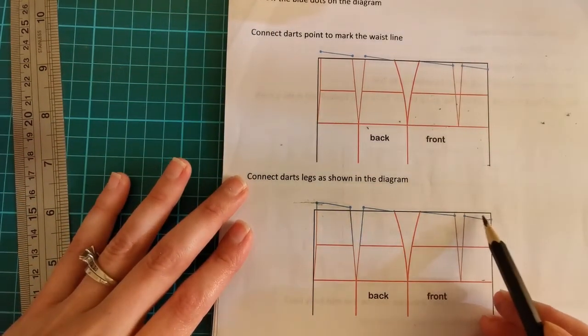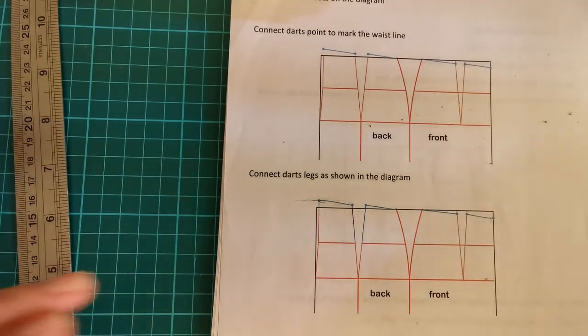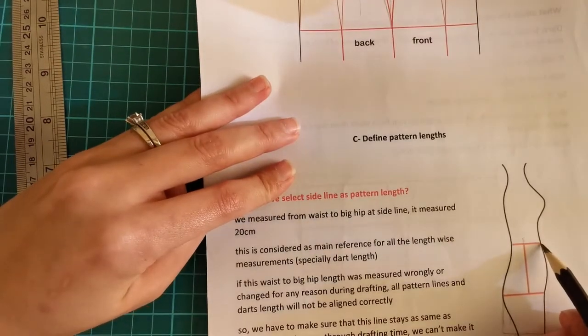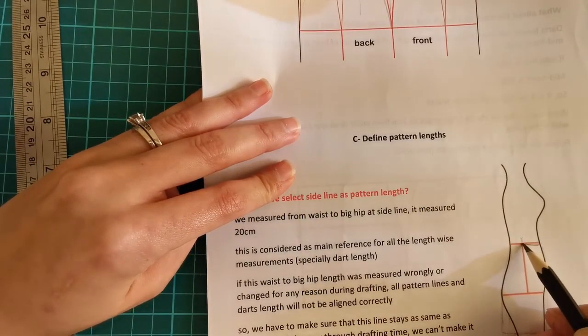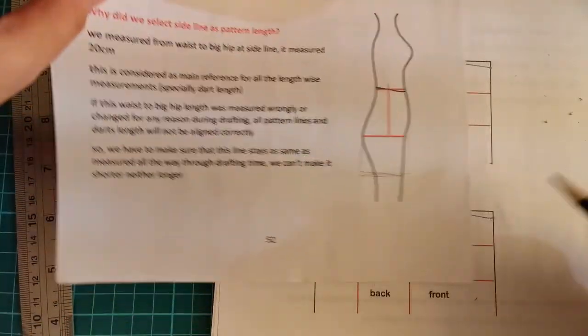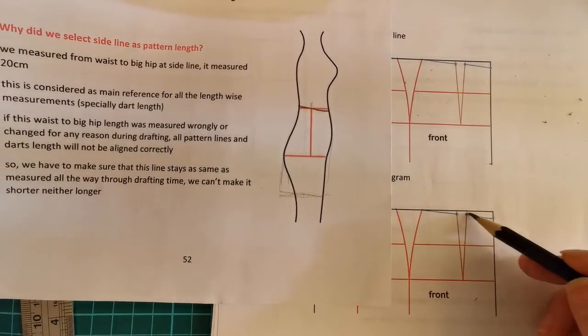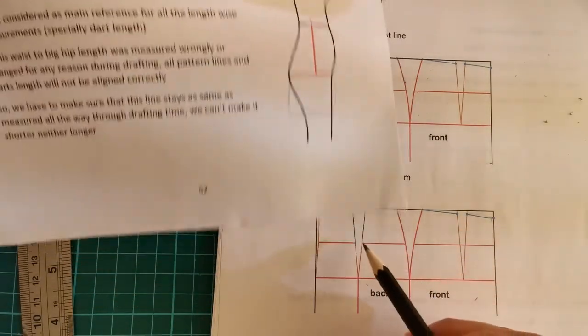Basically for the front, you go this way, because I will show you here. Where is the paper? Front always goes this way, and back goes this way. So as you can see here, front goes this way, curving down, back curving up.